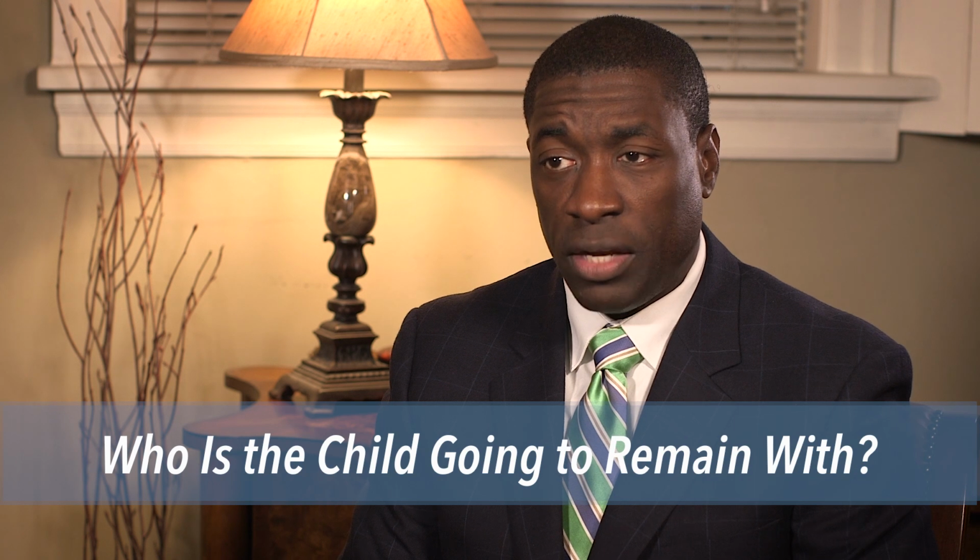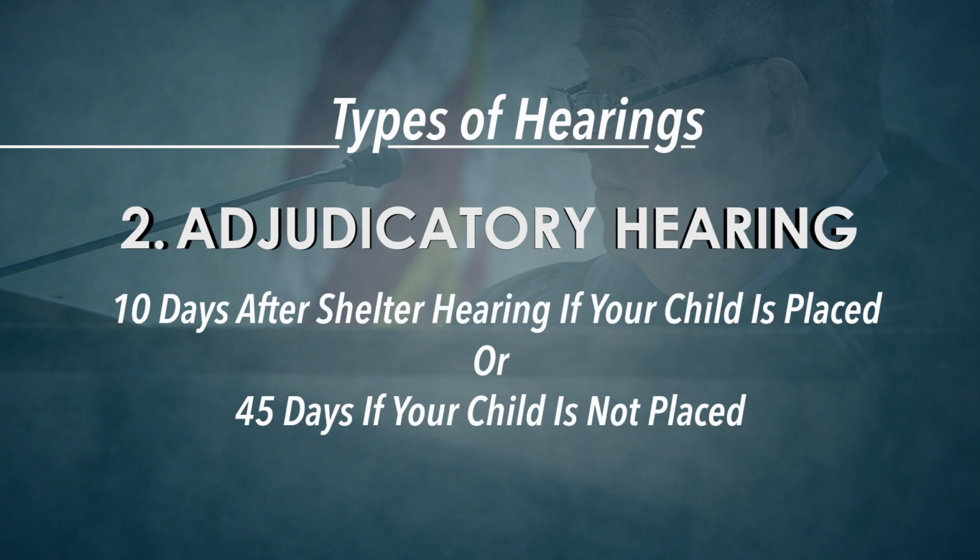So there are several types of hearings that a master or hearing officer or judge will hear. The first is a shelter care hearing. Shelter care hearing is also known as a 72-hour hearing. This type of hearing is critical because a child is taken into protective custody. And it's at this hearing where a judge, master, or hearing officer has to determine what's going to happen with the child, who's the child going to remain with until there is an adjudicatory hearing.